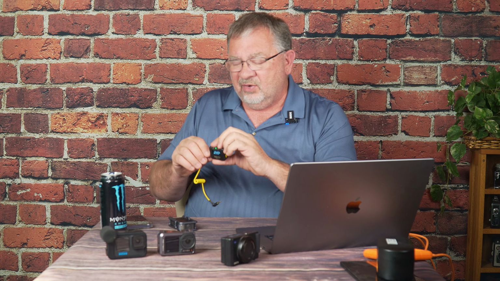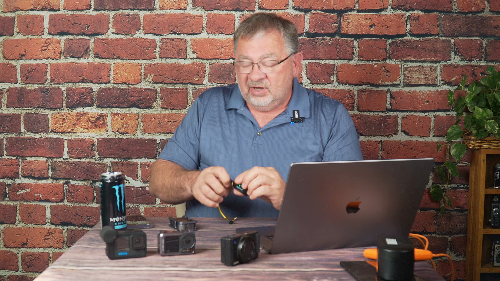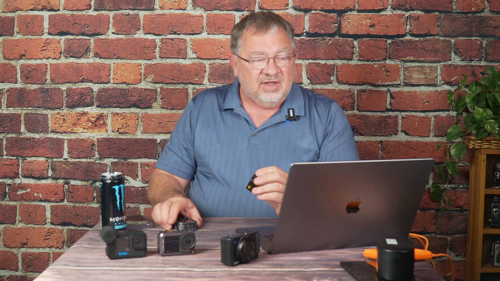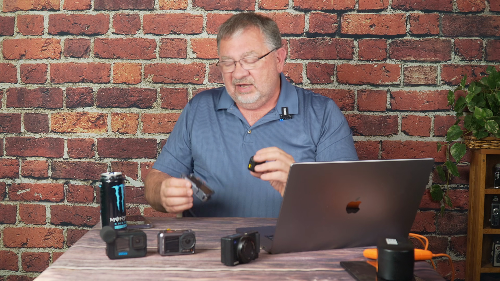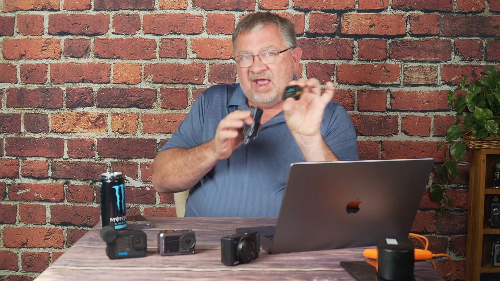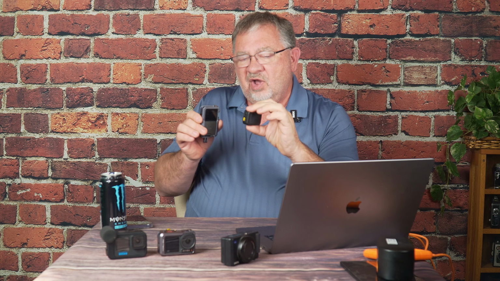But it doesn't work that way. So what we also can do, and we'll actually show you how we do this, is we can start the camera looking at the screen on the TC-1. So we know the timecode that that footage starts at.